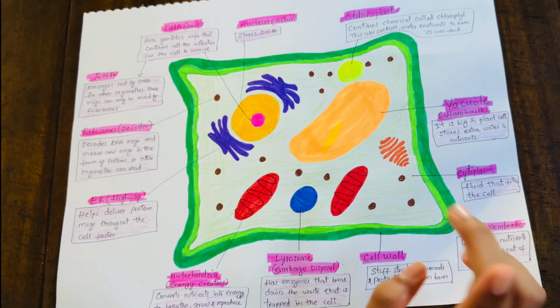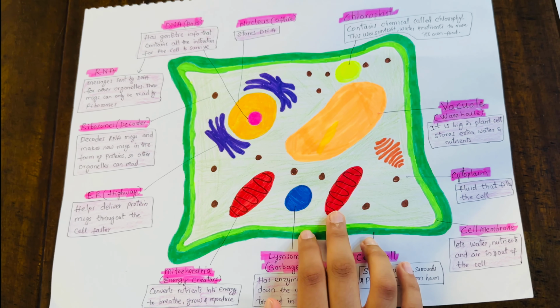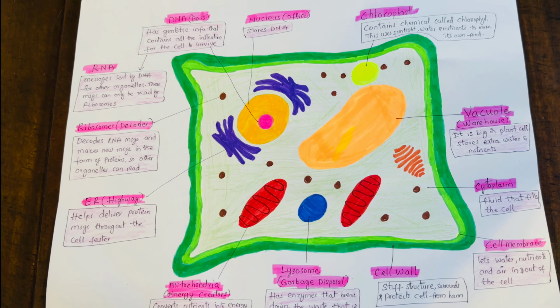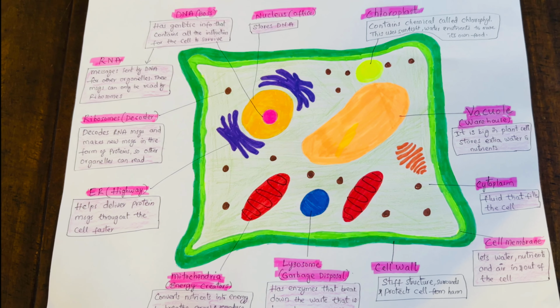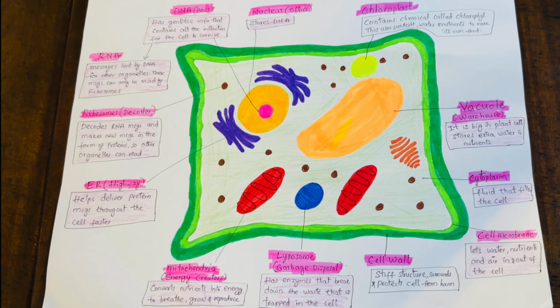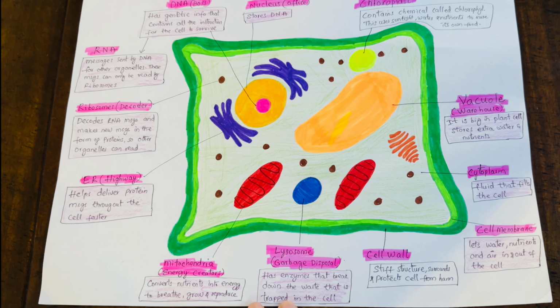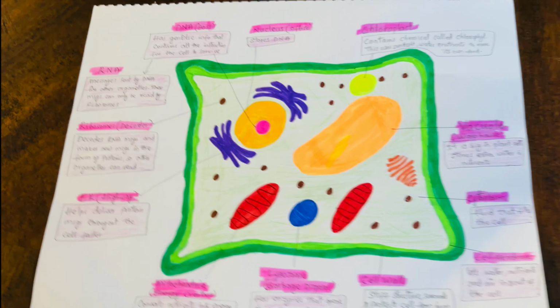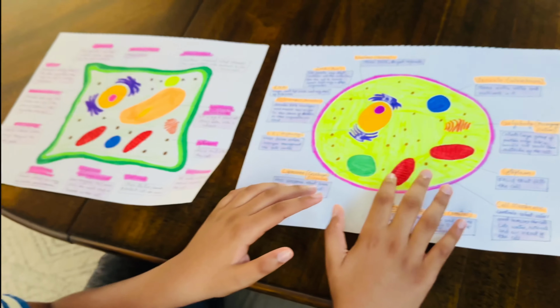Next would be the mitochondria, which is the energy creator. If the cell is not able to produce enough work, then it relies on the mitochondria. Then is the lysosome, or garbage disposal. This handles all the waste in the cell. So these are the different organelles in the plant cell, and these are the organelles in the animal cell.